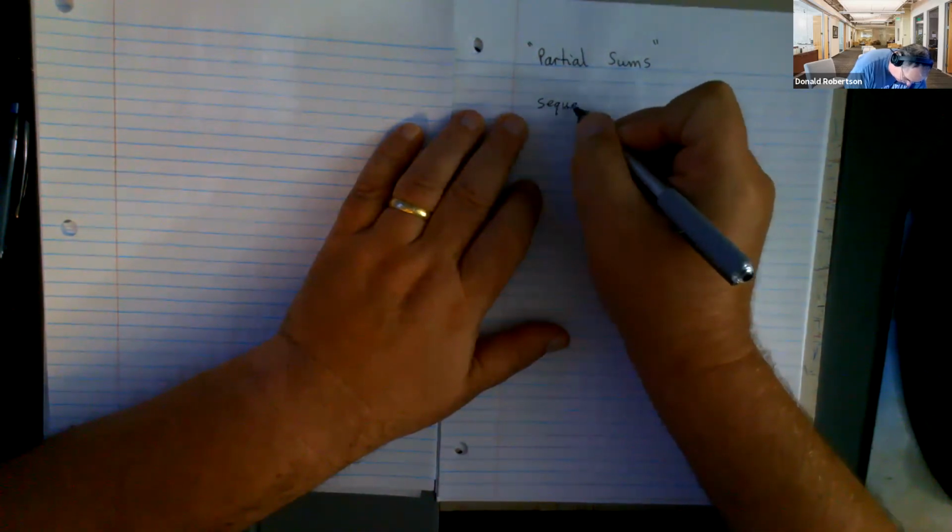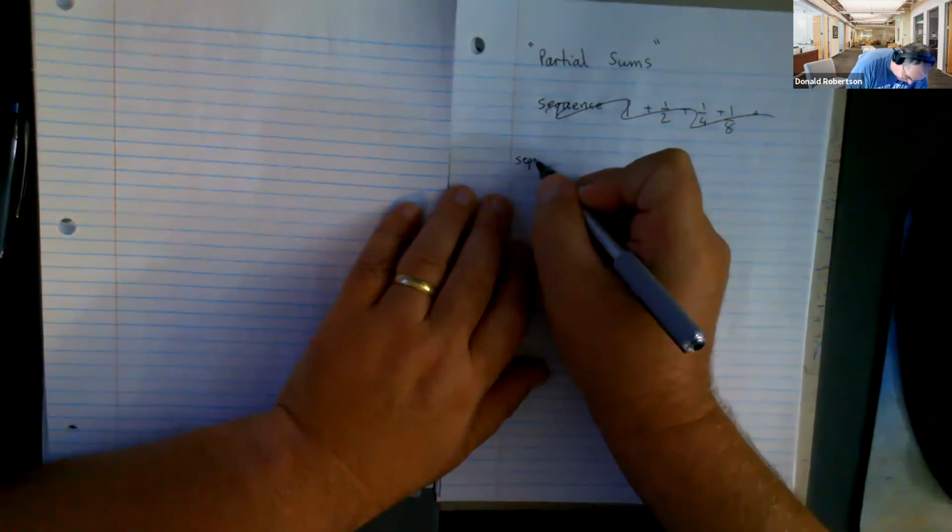Imagine that you've got a sequence. So this gets a little bit cyclic. And the sequence that we've got is going to be 1 plus a half plus 1/4 plus 1/8. I just wrote the series down there and I didn't need to.